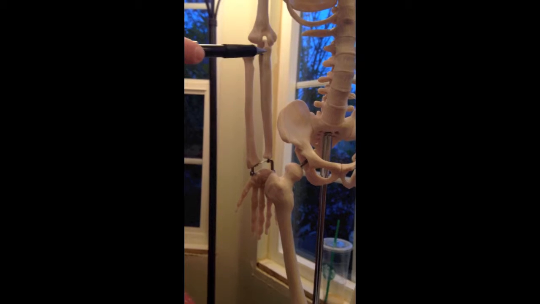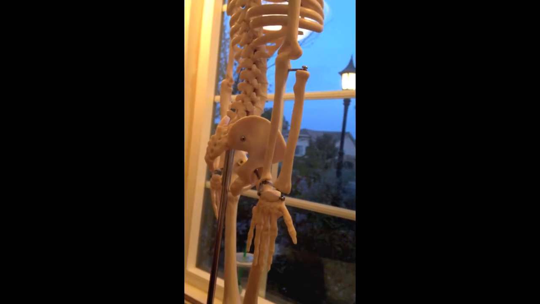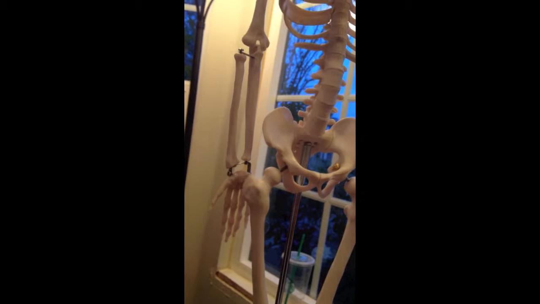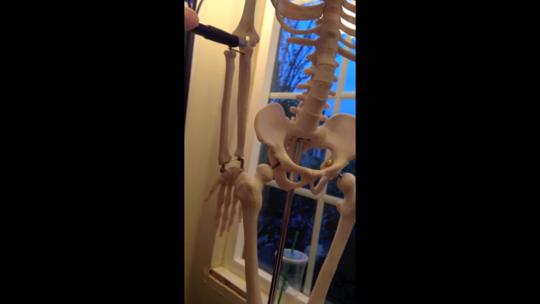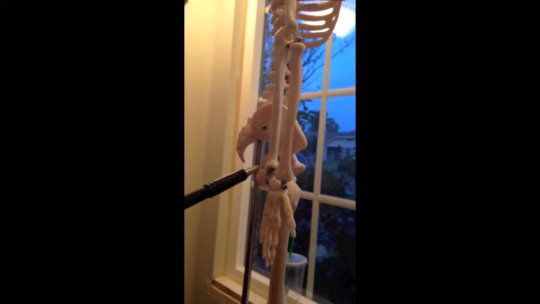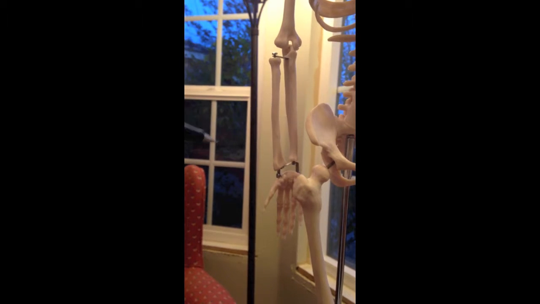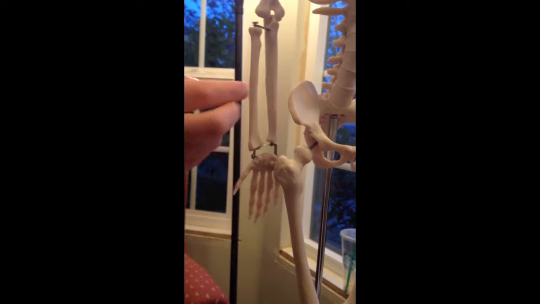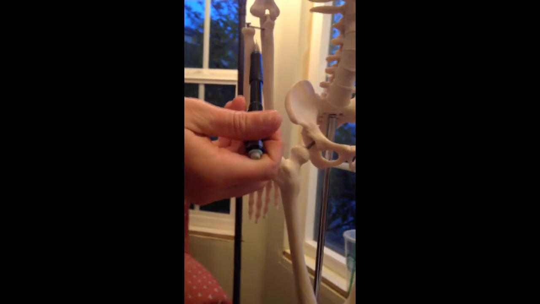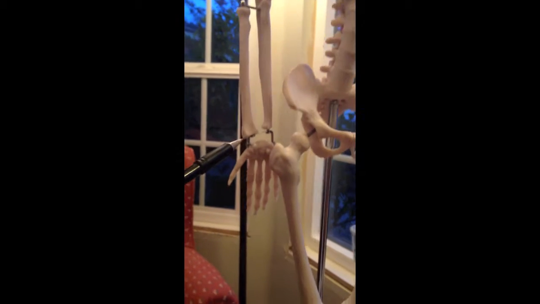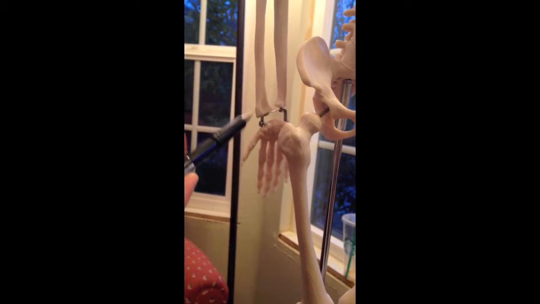Alright, so on the forearm, right here is the ulna, and on the back side, where the elbow is, the olecranon. Right here is the coronoid process, and on the back of the ulna is the styloid process. This one right here is the radius, the head of the radius. The radial tuberosity is this right here. And then right here is the styloid process on the radius.